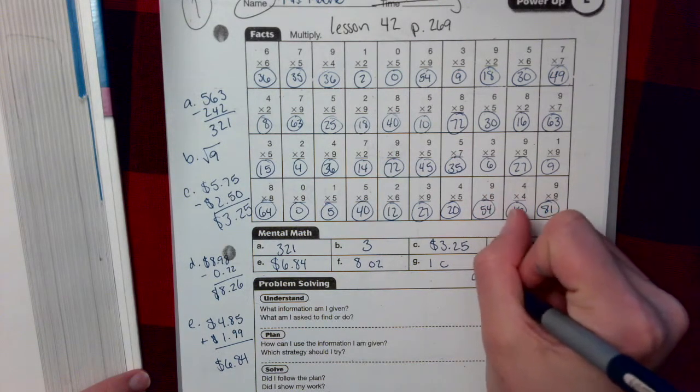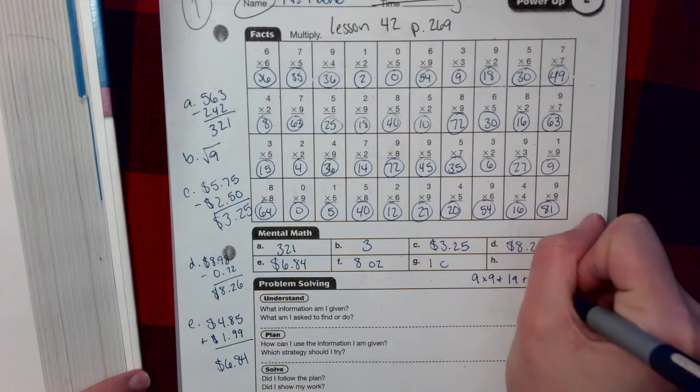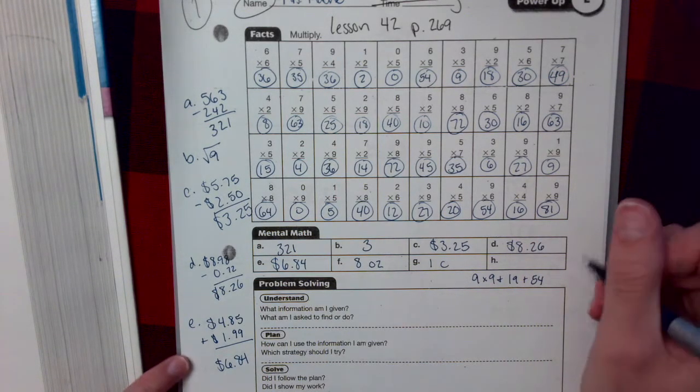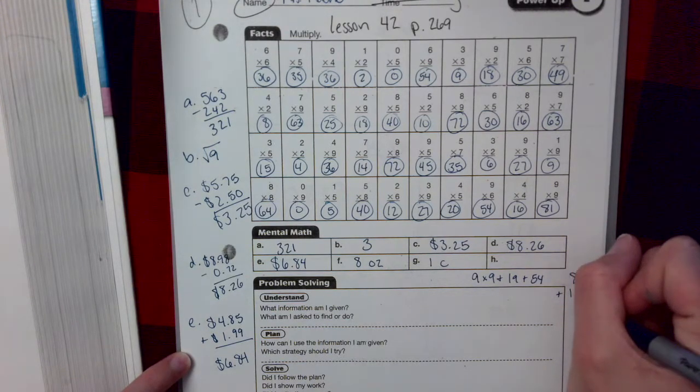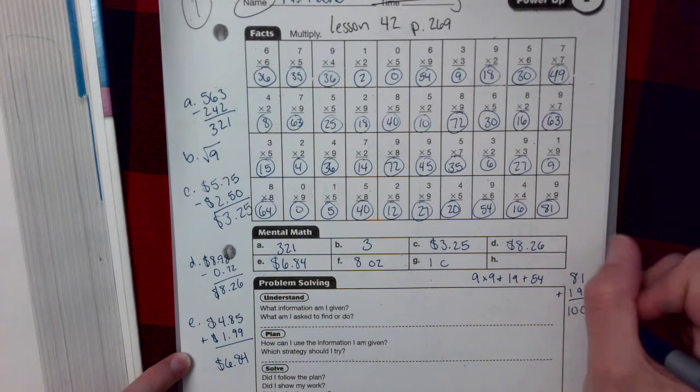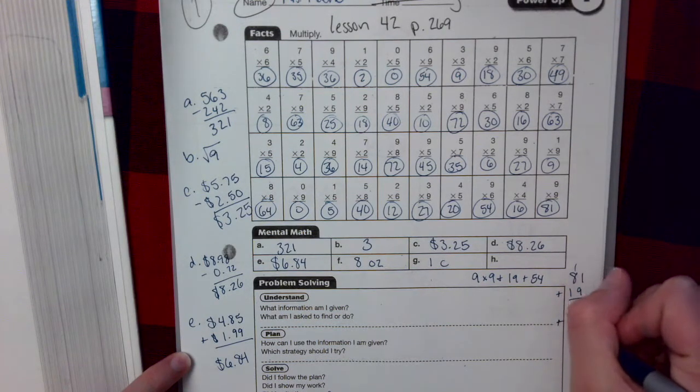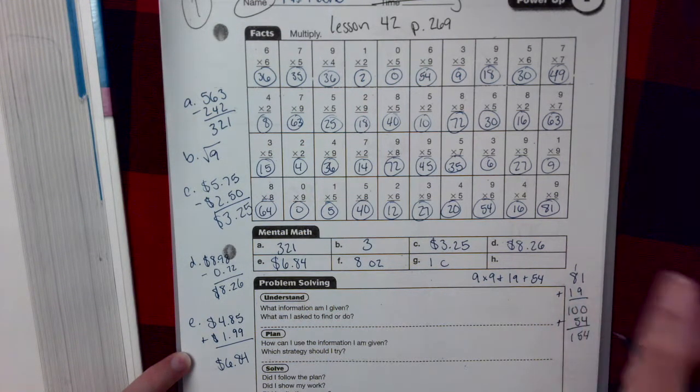H, 9 times 9 plus 19 plus 54. 9 times 9 is 81. Plus 19 is going to be 100. Plus 54 is going to be 154.